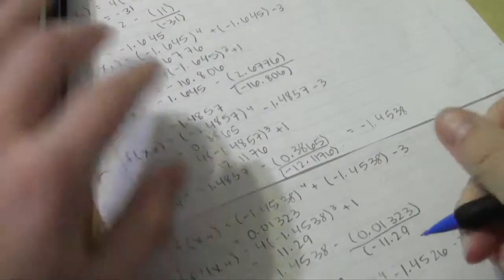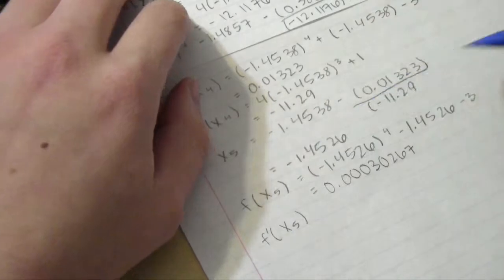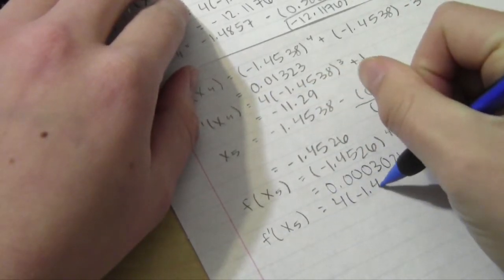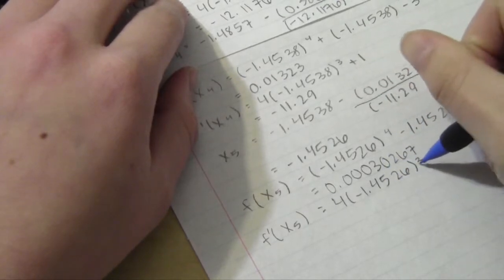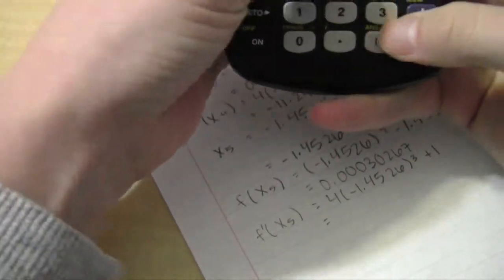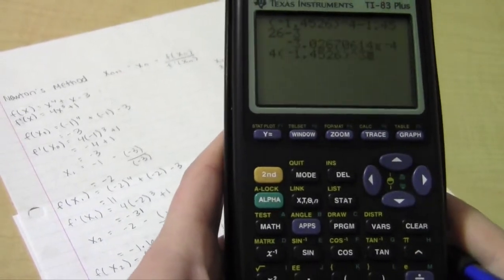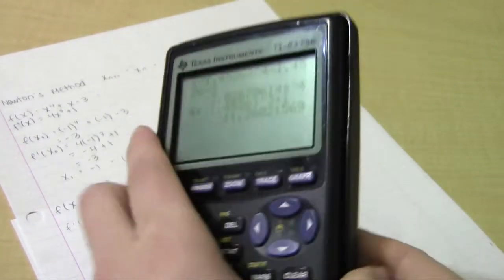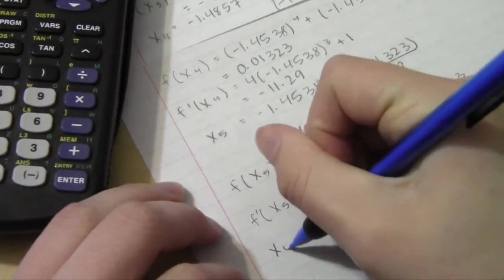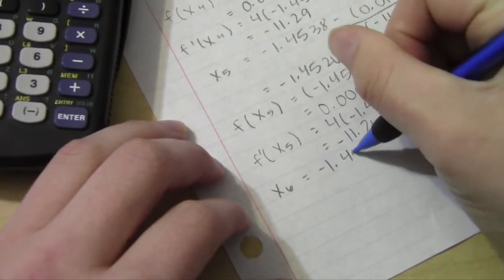Then we're also going to put our x sub 5 value in for our derivative. That's a negative 11.26 approximately.